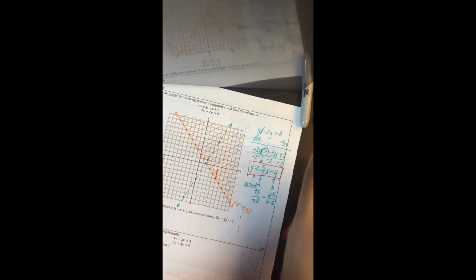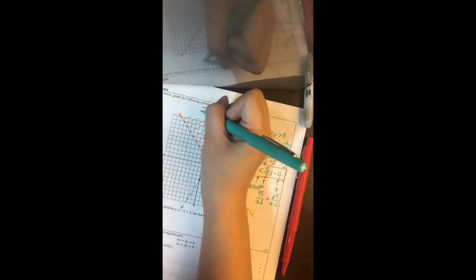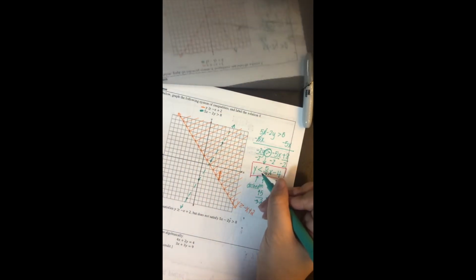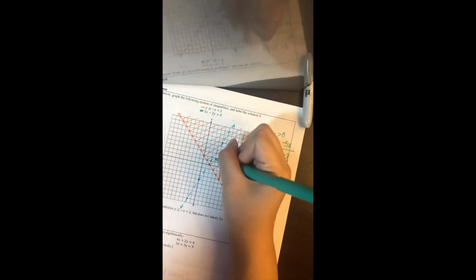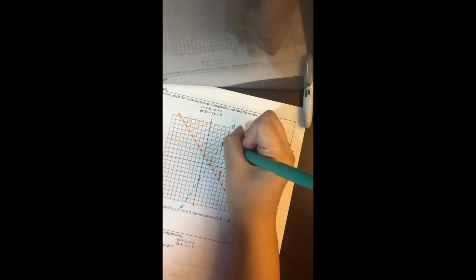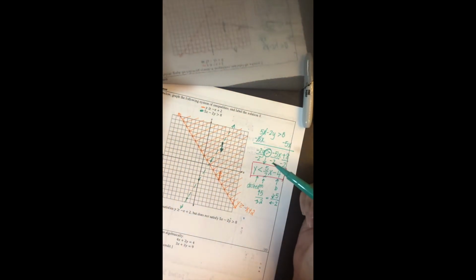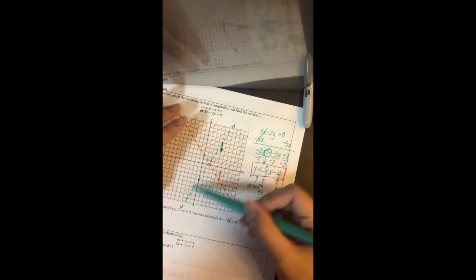And last but not least, shading. When we are shading, we are taking a look at the one that we have solved for, okay? Not at the original. We're taking a look at the one we've solved for. So, less than, that means I'm shading below. So let's pick a point. Let's pick this one right here. And below, I'm going to draw the arrow going down and try to ignore the orange lines. I know it's difficult. Try to ignore it. I'm just looking at this green line.